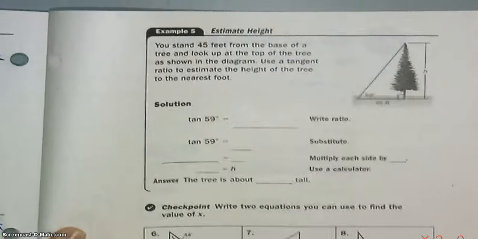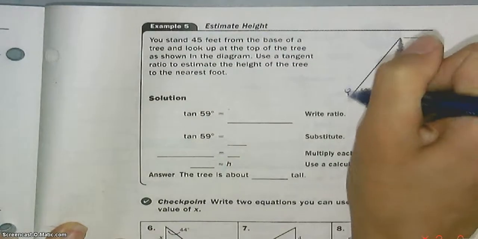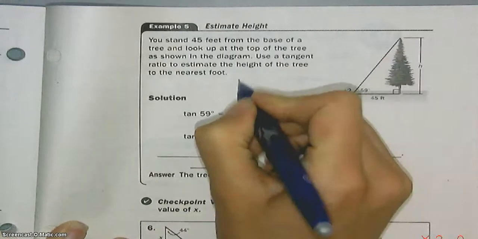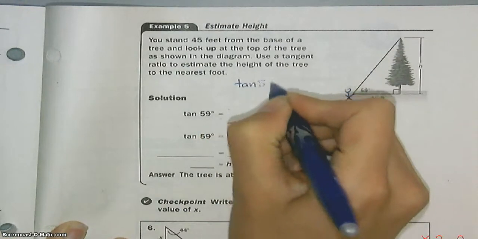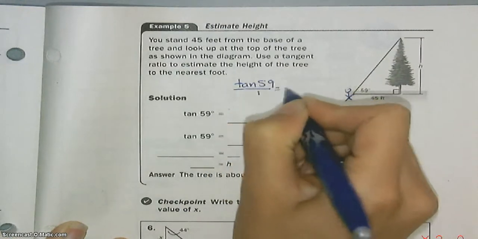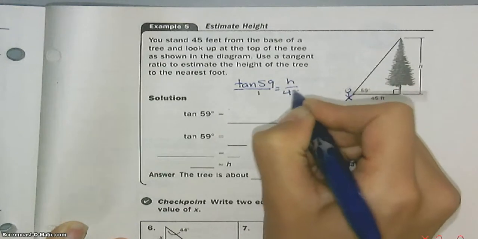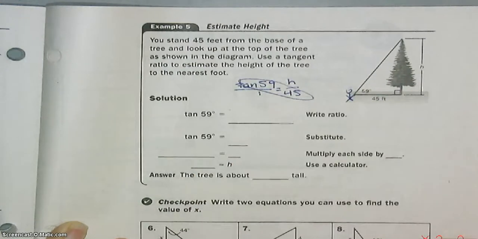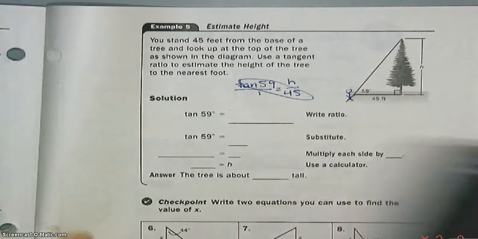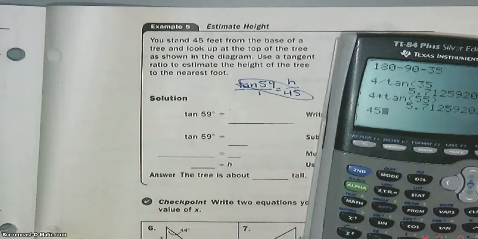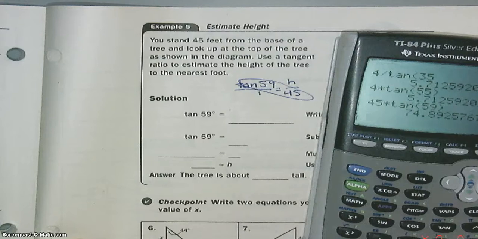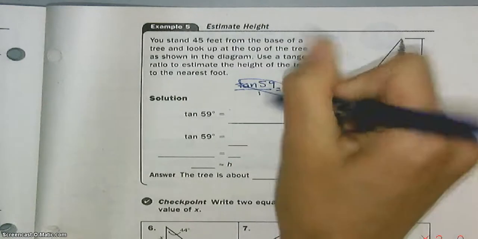In this example, they gave me 59, so I'm just going to stand here. So I write tangent 59 over 1. Opposite is h. Adjacent is 45. Cross multiply. I don't have to do any division here. 45 times the tangent of 59. The tree is 74. To the nearest foot would be 75 feet tall.